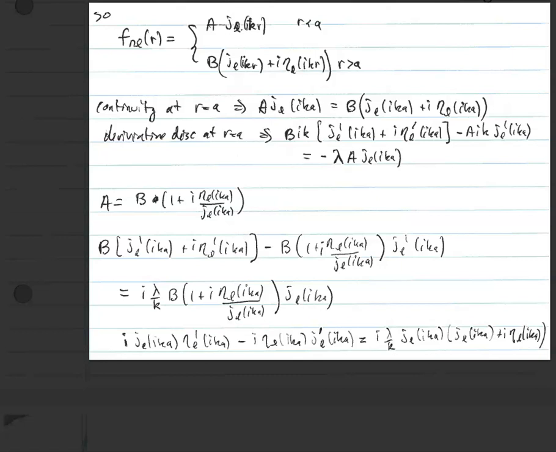When we look at the left-hand side, we'll have a b that has a j_l' plus i η_l' j_l minus b j_l' minus b η_l j_l'. And so you can see we're going to get a cancellation of that j_l' from both of those two terms, and we're just left with the terms that are on the left-hand side.